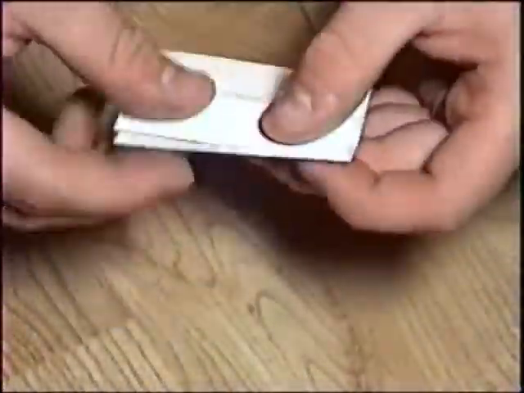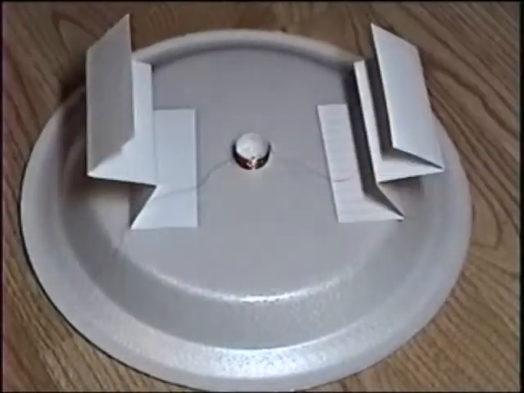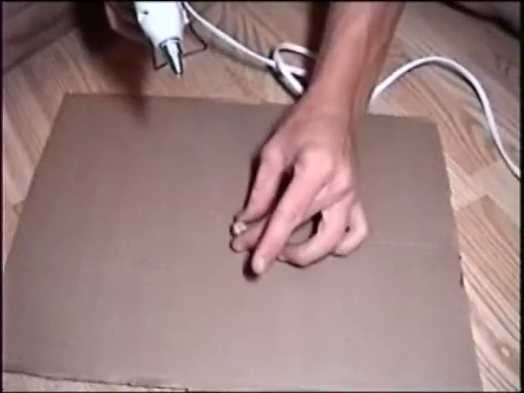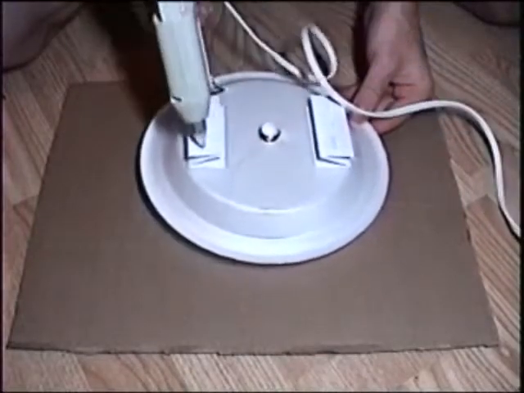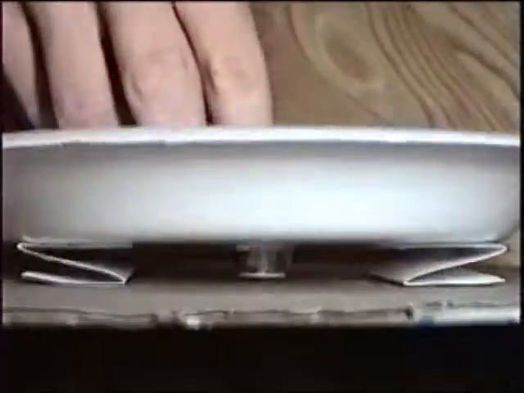You're then going to fold your index cards into W shapes as the suspension for this whole thing, and you're going to glue your magnet into the center of your cardboard sheet, where you are then going to glue your whole contraption and suspension to that, making sure that it's right in the center so that the magnet slides in and out of the paper cylinder.